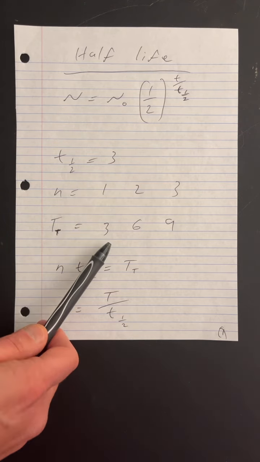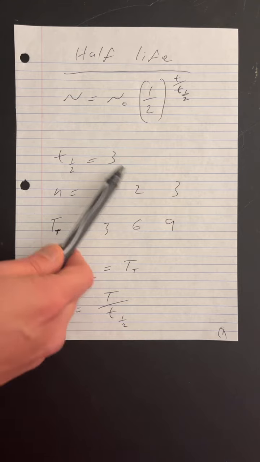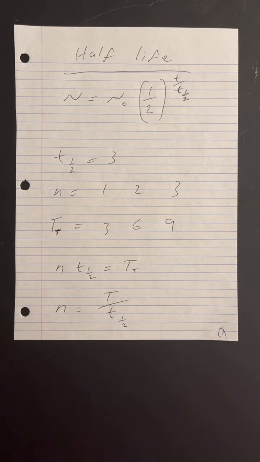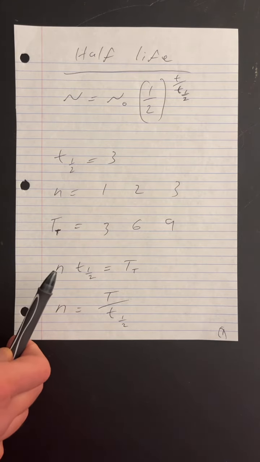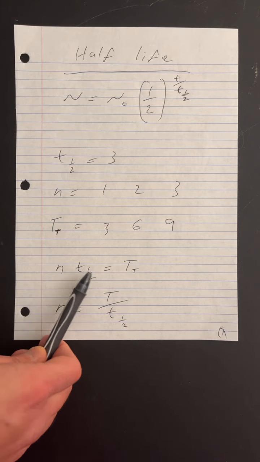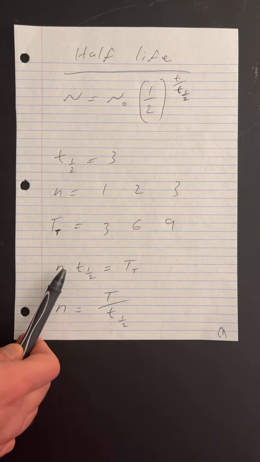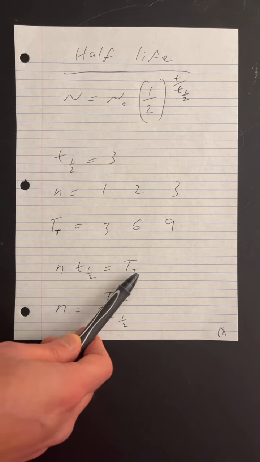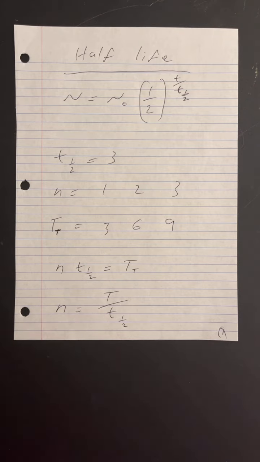3 times 1 equals 3. 3 times 2 is 6. 3 times 3 is 9. You can use the formula: N for the number of half-lives times the duration of each half-life will give you the total time. Isolate your N. N will equal total time divided by the duration of the half-life. Remember that N value because I'll use it on the next page.